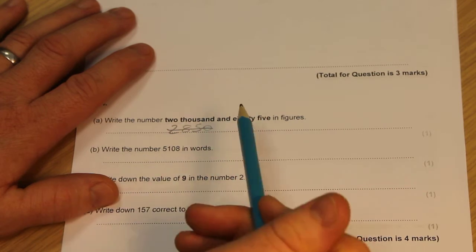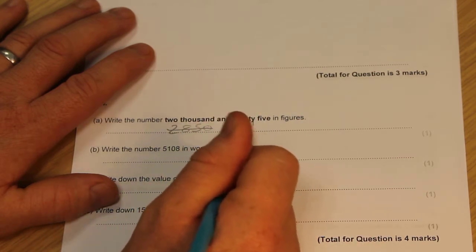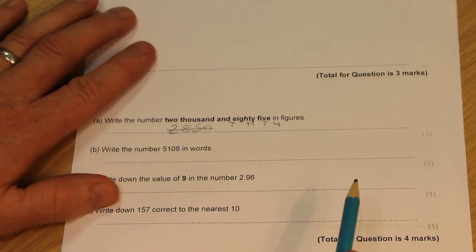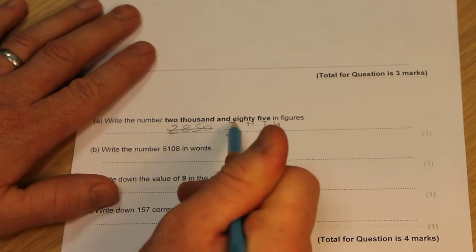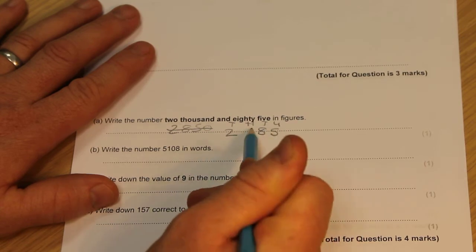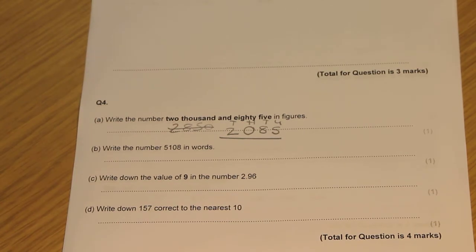That is not correct. We need to think about our thousands, hundreds, tens and units columns that we learnt in previous lessons. 2000 appears in the thousands column, 85 appears in the tens and units columns, and I need to put 0 hundreds in, so that's my 2085.